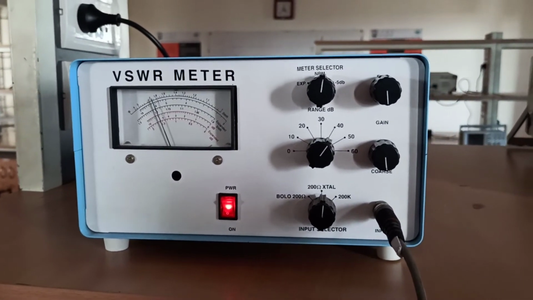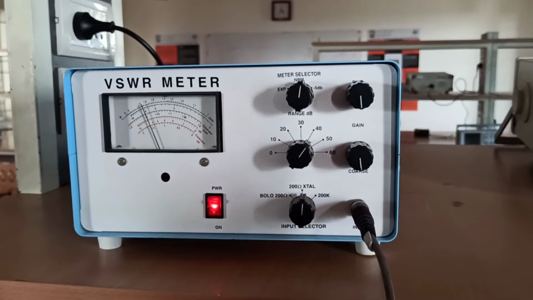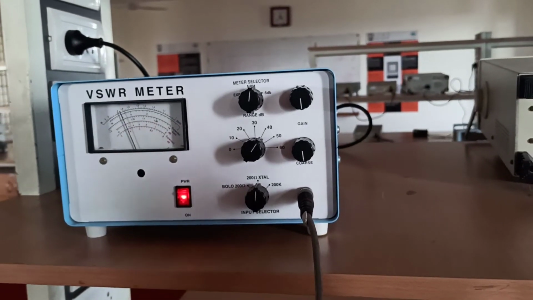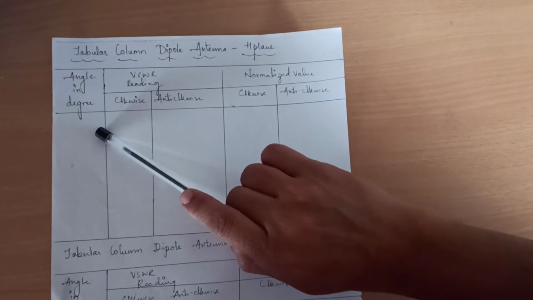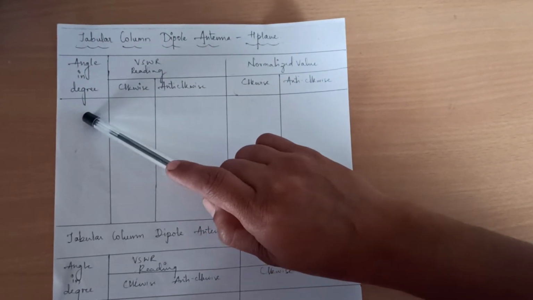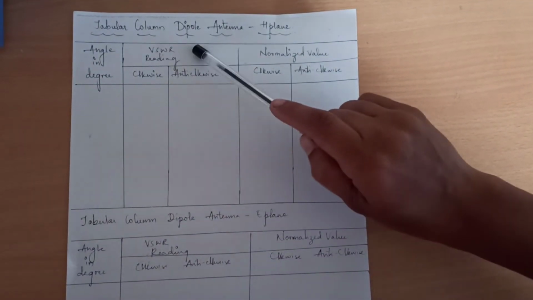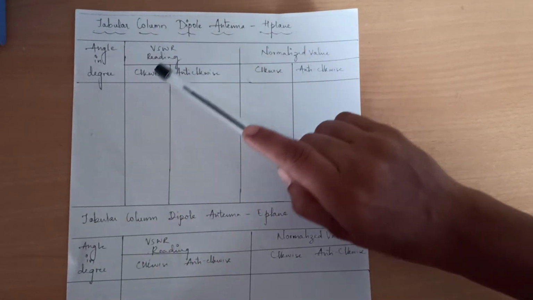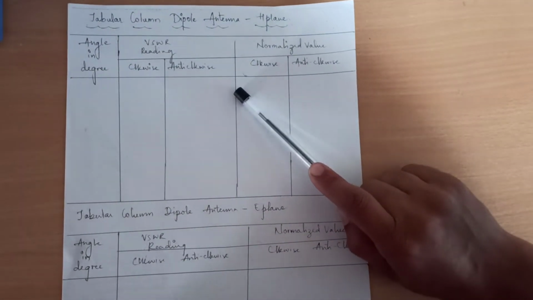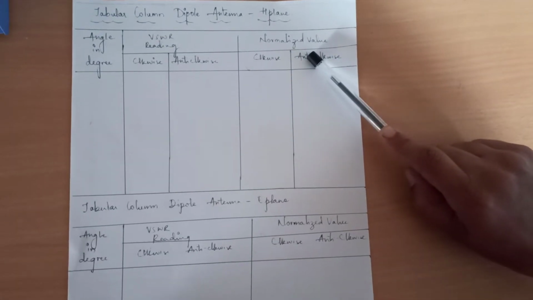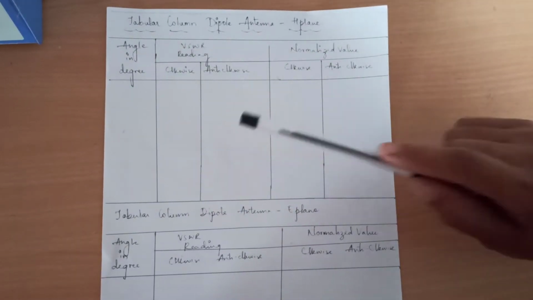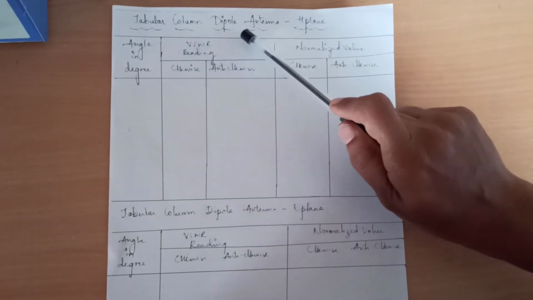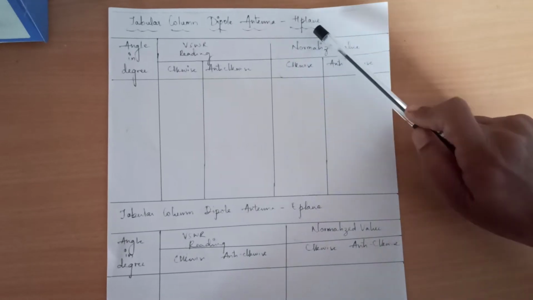With these readings, we have to tabulate the columns like this. See, this is the tabular column. Angle in degrees: from 0 to 10 degrees we have moved, right? So note down the VSWR readings clockwise as well as anti-clockwise. Then we have to take the normalized values, I will let you know later. First we have to take these readings. So this is the tabular column for the dipole antenna in the H plane.